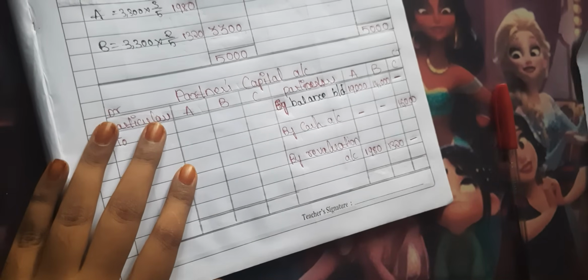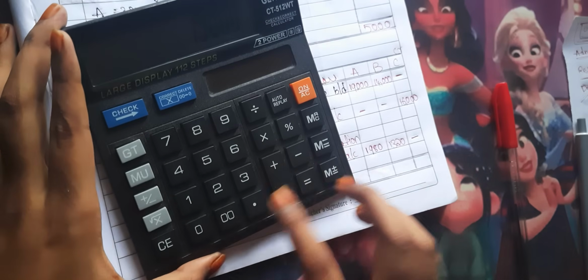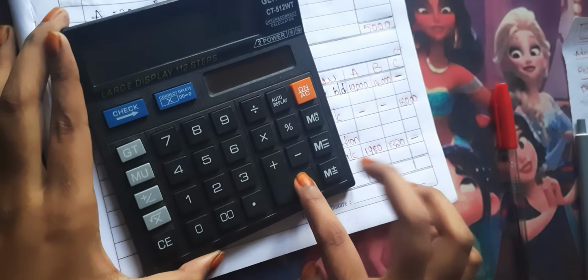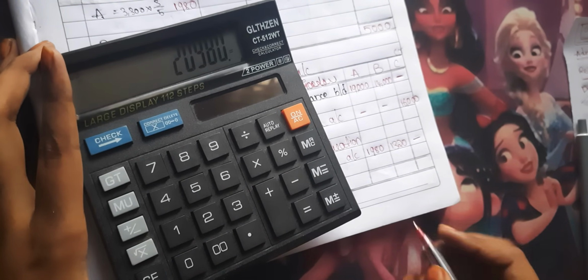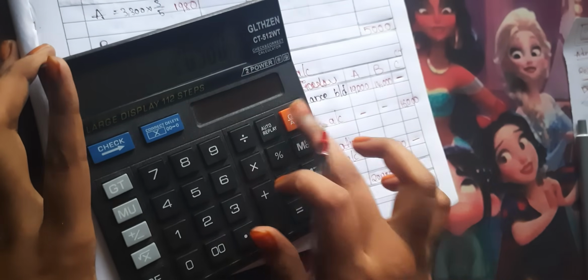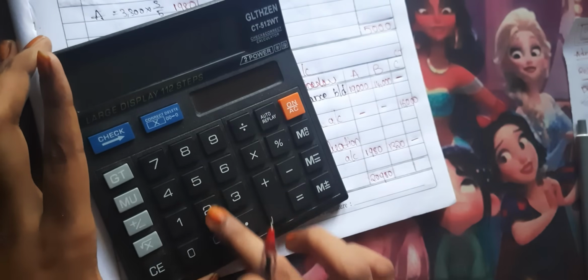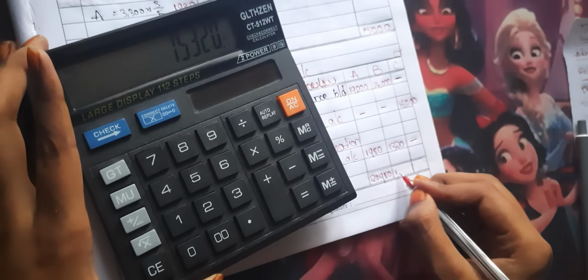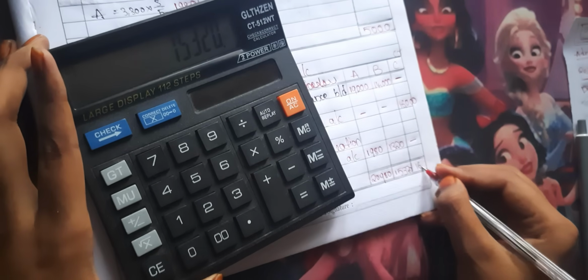Now you add all these. 19,000 plus 1980, 2980 it is. Next 14 plus 1320. How much is it? 15,320. And for C it is only 16,000.